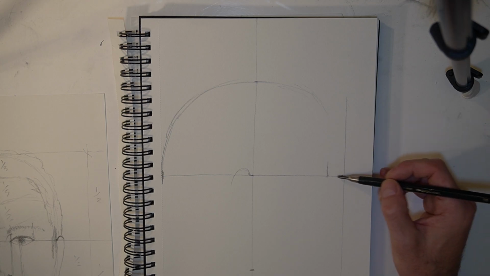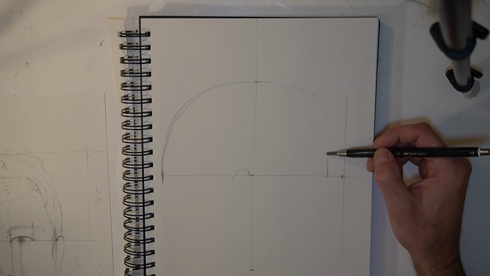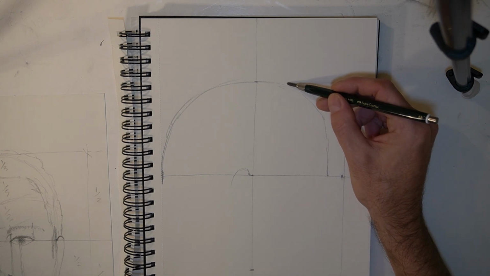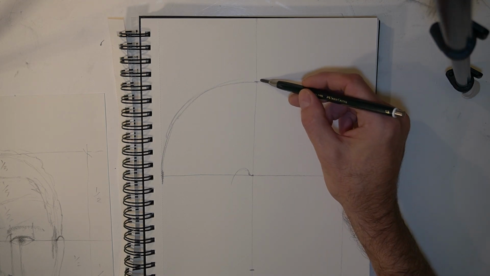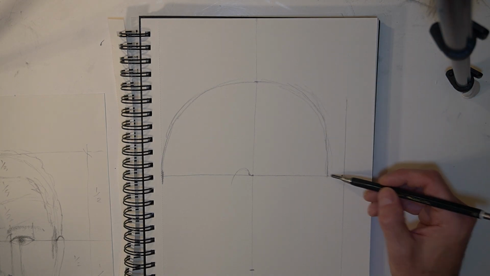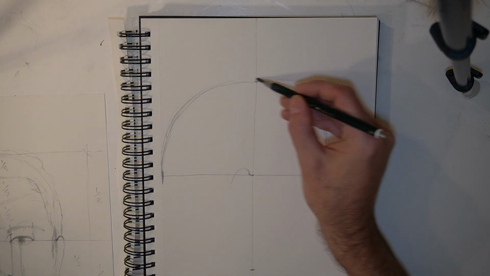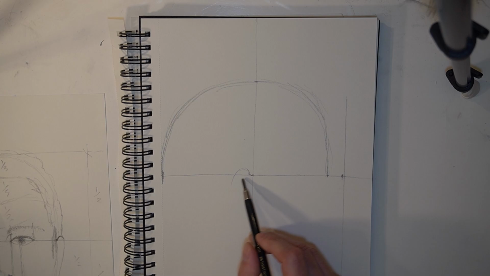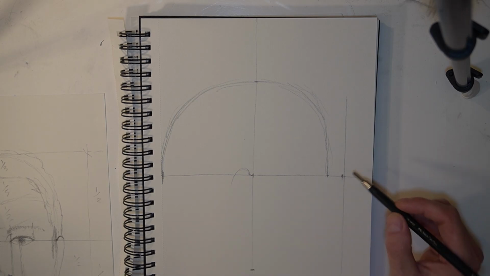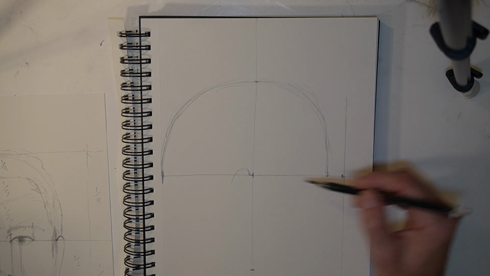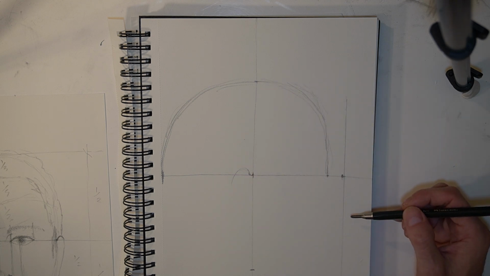We're going to say the nose comes out that far. We take that line and bring it up and around, and then we basically have the forehead. So this is the top of the head. This dimension, from here to here, is the same as from here to here. So again, it's halved.